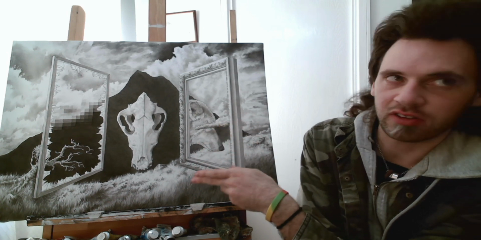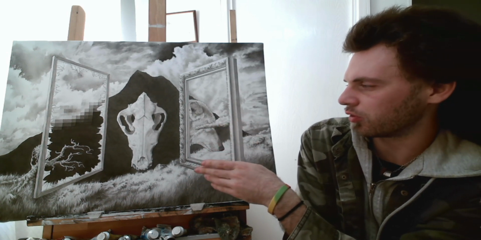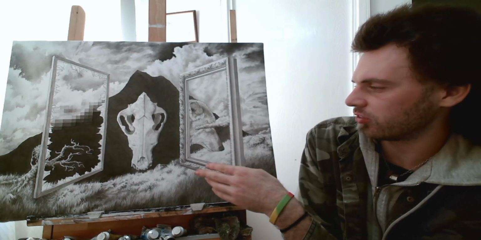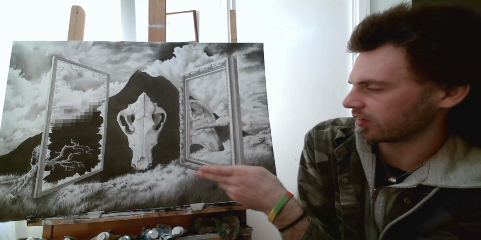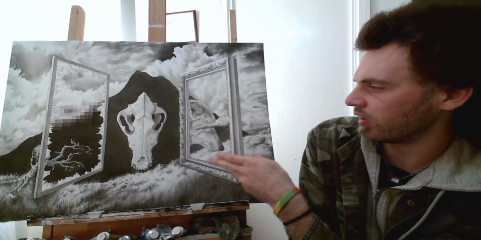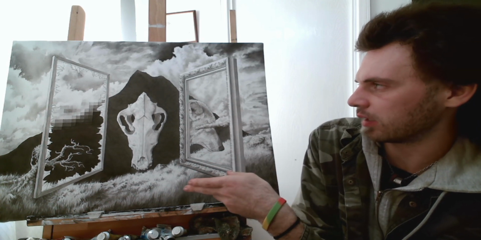Now the eyes of the animal are still key to communication. Wolves rely heavily on body language and facial expressions to convey their disposition. So not being able to see the eyes means that we're really lacking an understanding of the animal here.